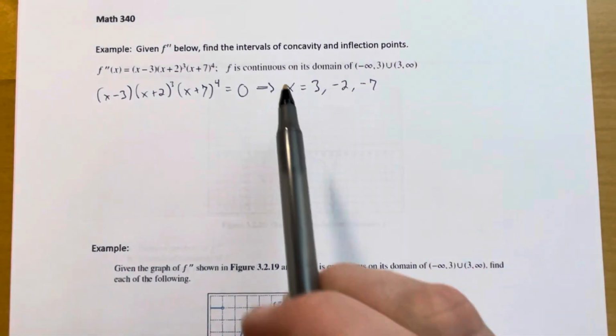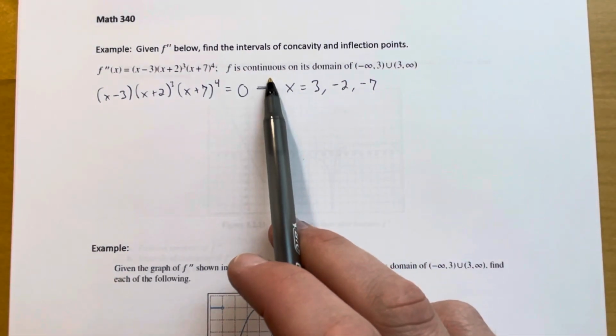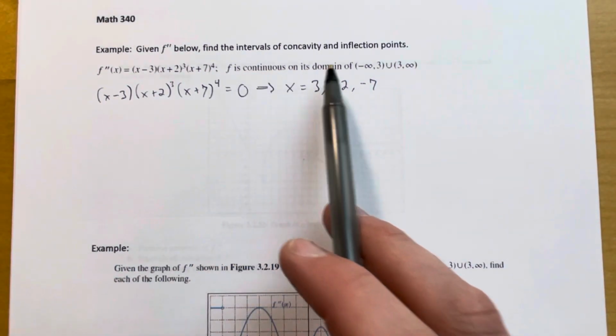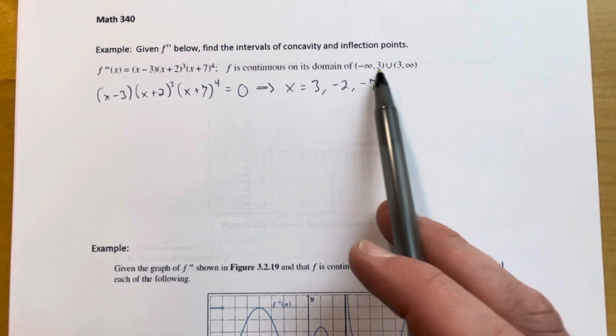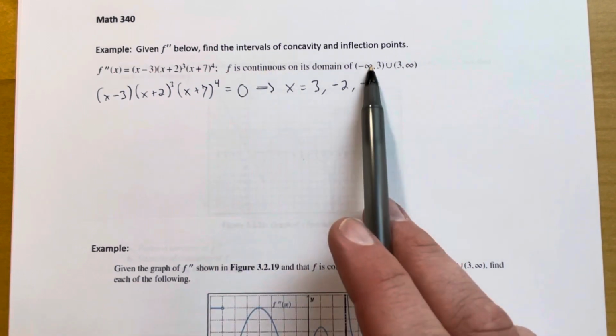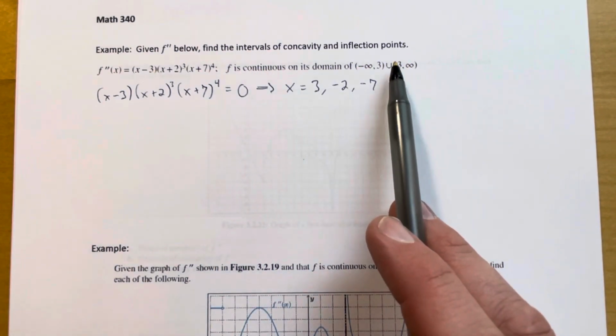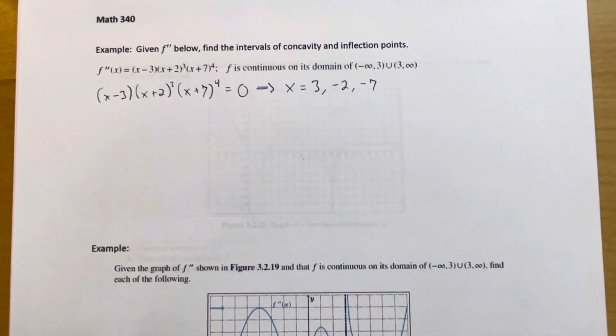However, we have this extra information about f right here. f is continuous on its domain of negative infinity to 3, union 3 to infinity. In other words, f is only continuous on the set of all real numbers except for 3. And if f is not continuous at 3, then it's also not differentiable there. And so our second derivative is not defined at x equals 3.